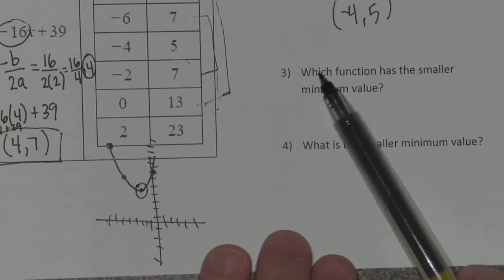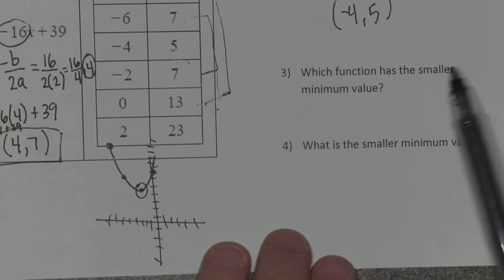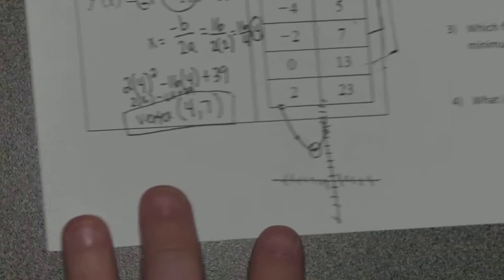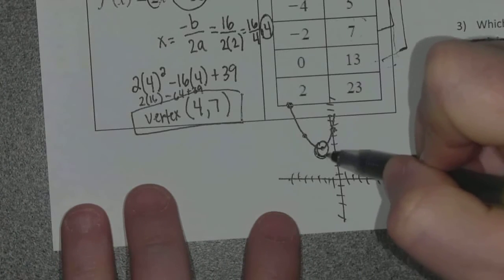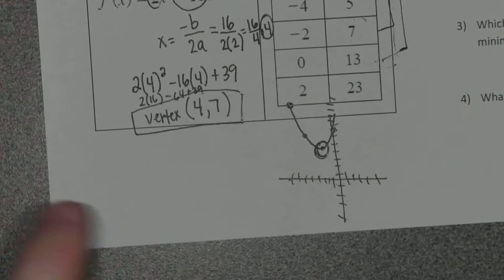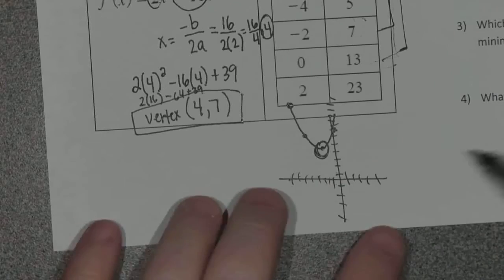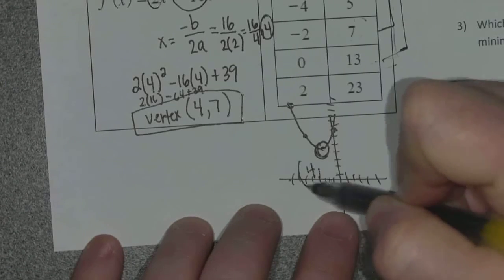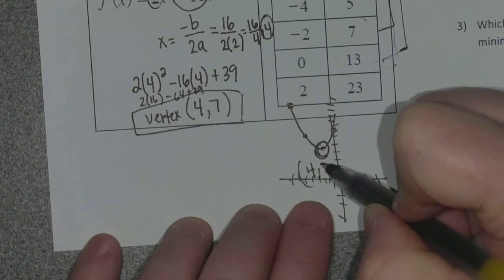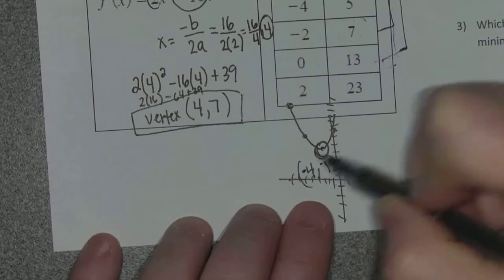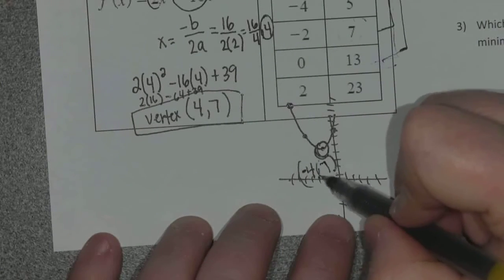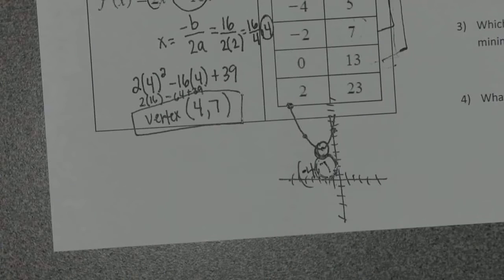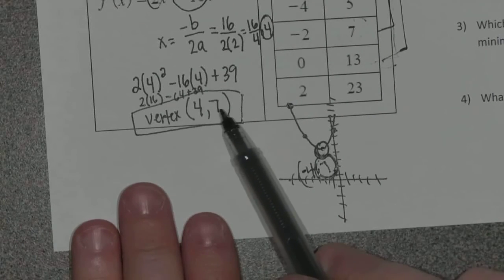Okay, it says which function has the smaller minimum value. So let's talk about minimum value for just a minute. Our minimum is our vertex point on these, right? Because remember, minimums have to be at the bottom of the valley. So when we put 4 in this vertex point, I got 7 out. When I put -4 in, I got 7 out. So this would be my value of my minimum. Over here, when I put 4 in, I got 7 out.